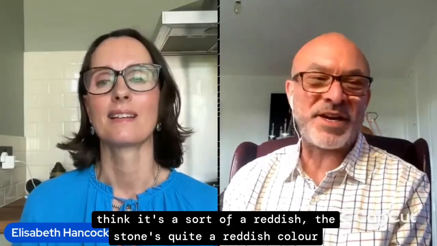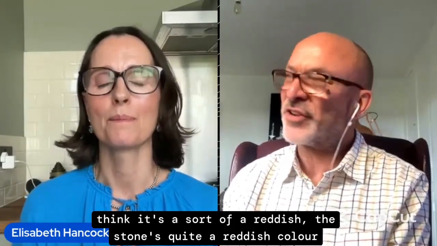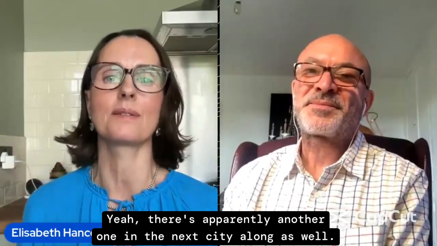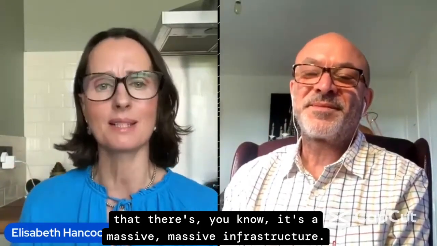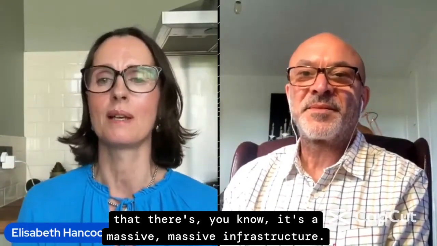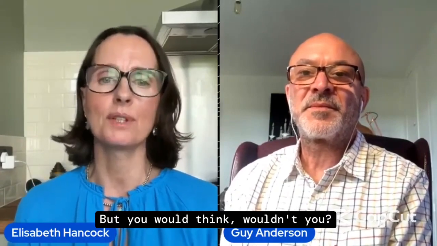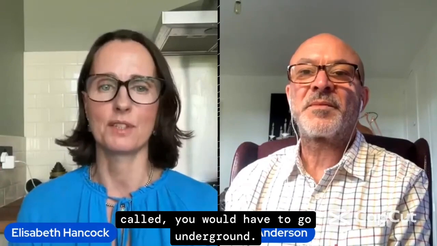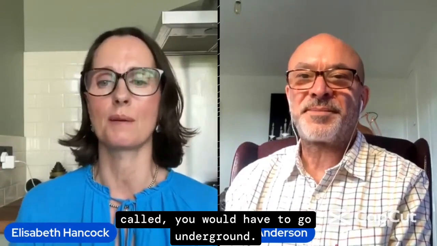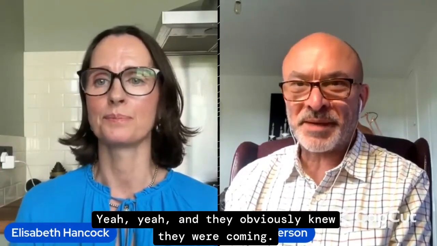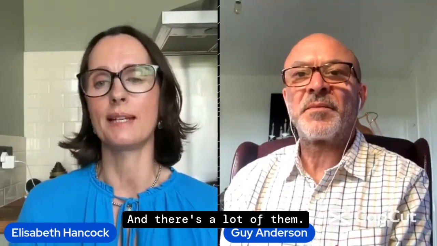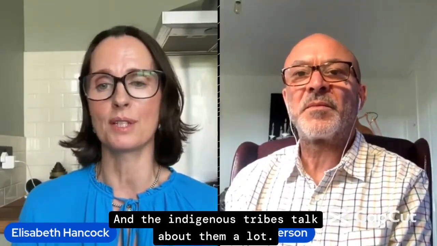I think the stone's quite a reddish colour there. Yeah, there's apparently another one in the next city along as well. So it's a massive, massive infrastructure. It's incredible. But you would think, wouldn't you? If there are solar flares and flashes, whatever they're called, you would have to go underground. And they obviously knew they were coming. Yes, they did. And there's a lot of them, and the indigenous tribes talk about them a lot.